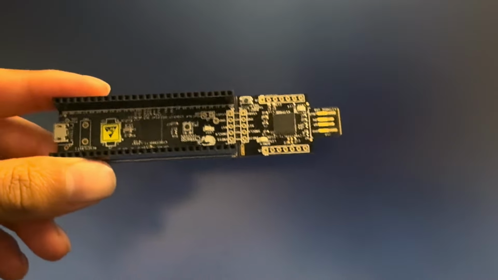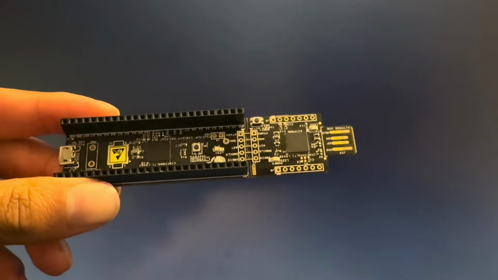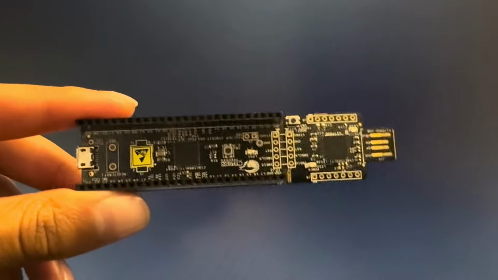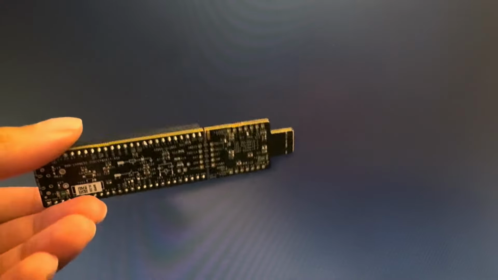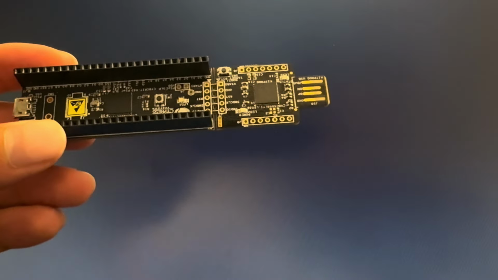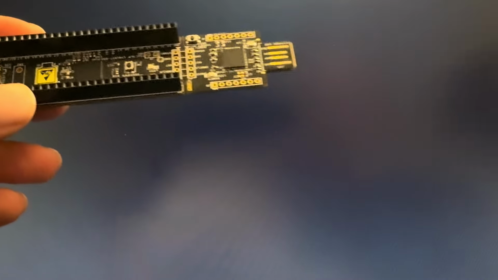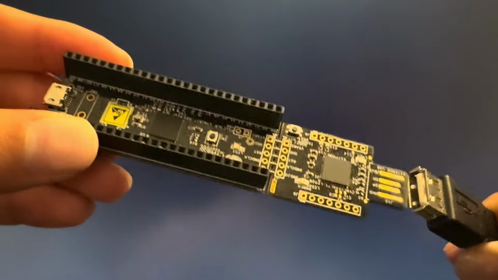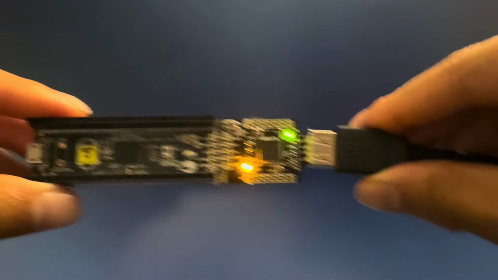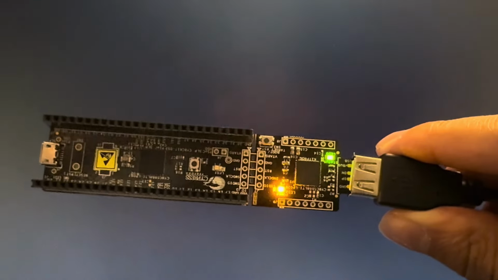Alright, so here is the microcontroller that came in with our kit. This is the front of it, this is the back of it, and I'm using my desktop as my power source. So now plug it into the USB that came with the kit as well. This green and orange light come on.